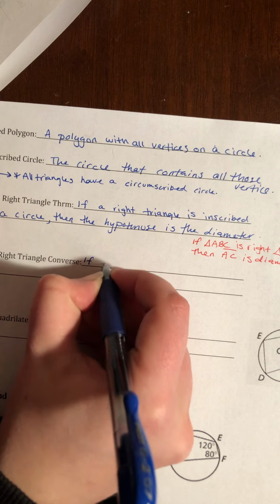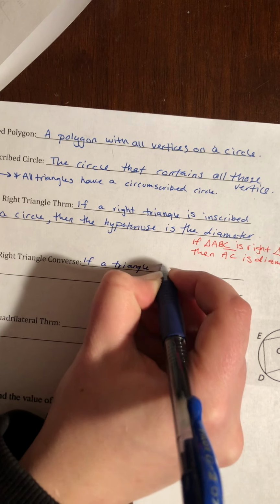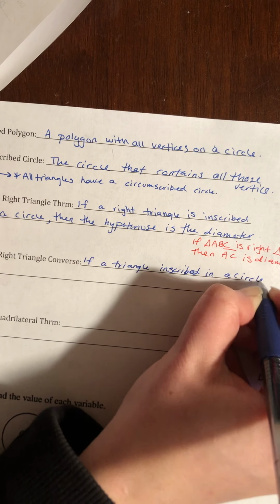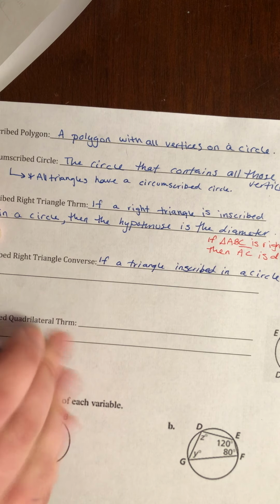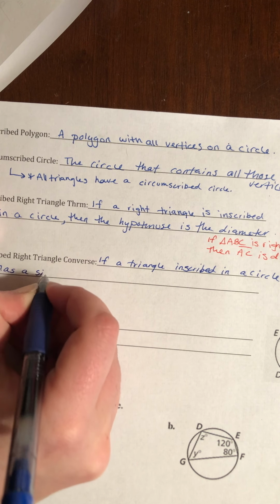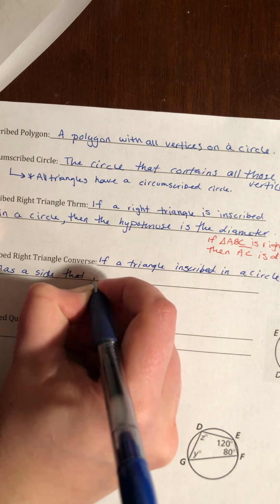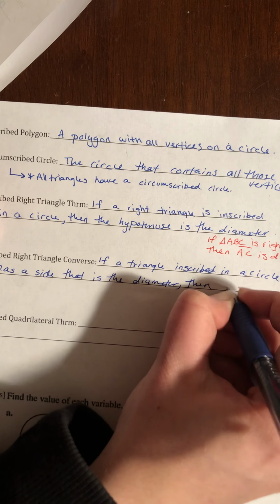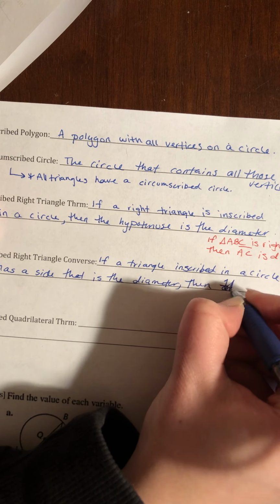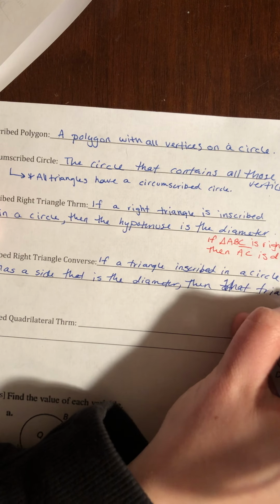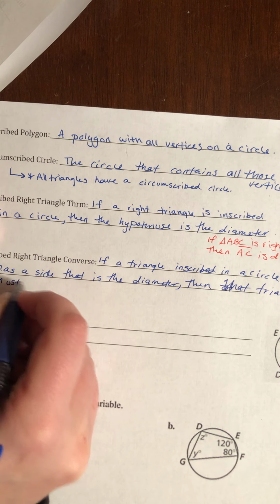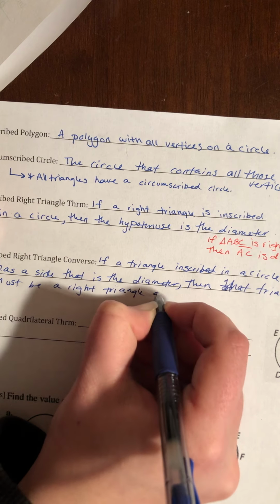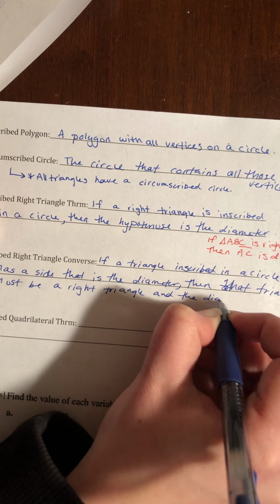So if a triangle inscribed in a circle has a side that is the diameter, then that triangle must be a right triangle, and the diameter is the hypotenuse.